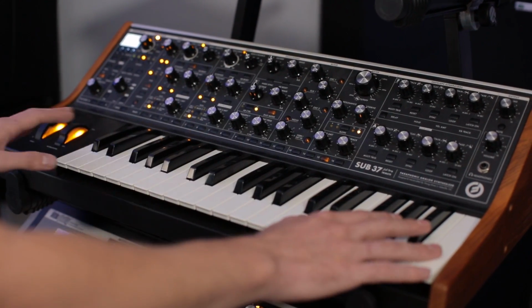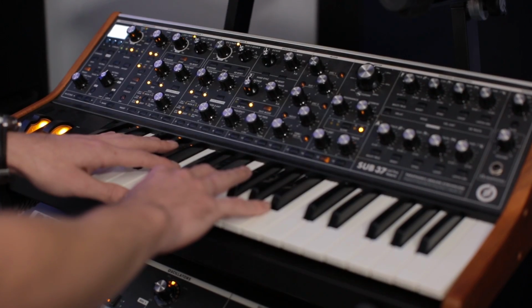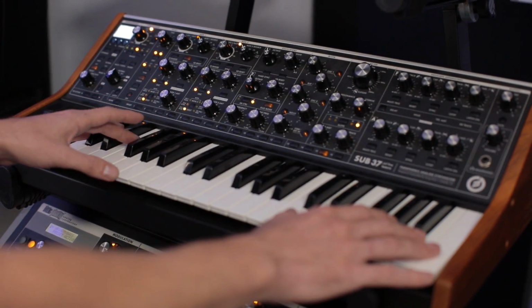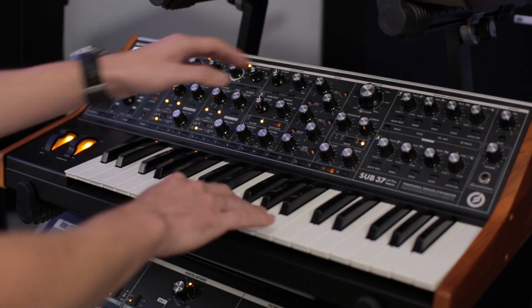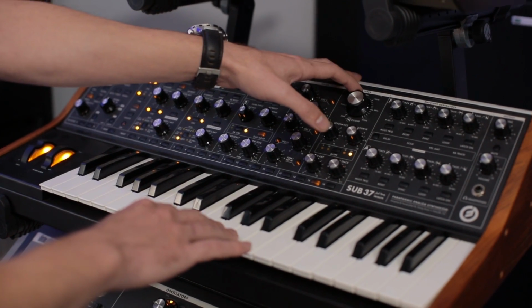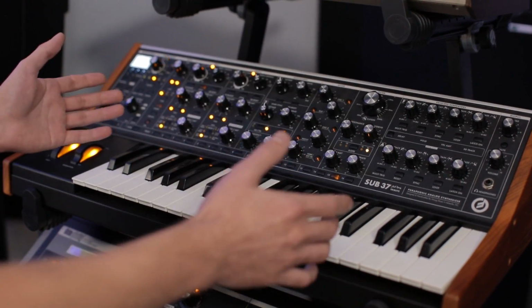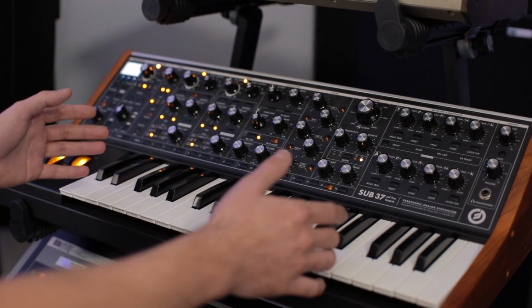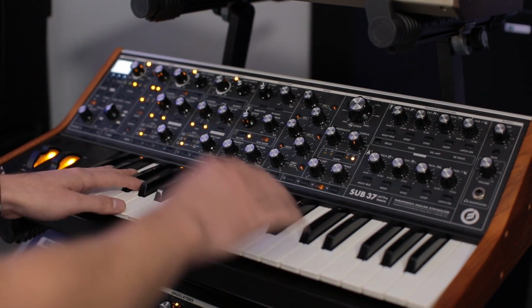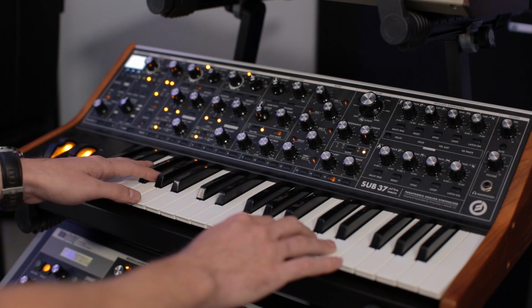So once I've developed my chords or my bass line notes, what I'll tend to do is record them in manually or write them in a MIDI clip, which I've already got in Bitwig at the moment, so I'll play that in a second.